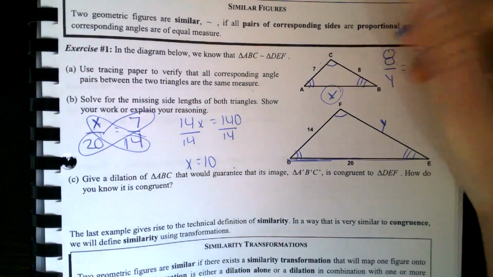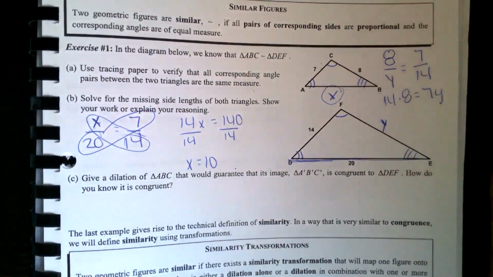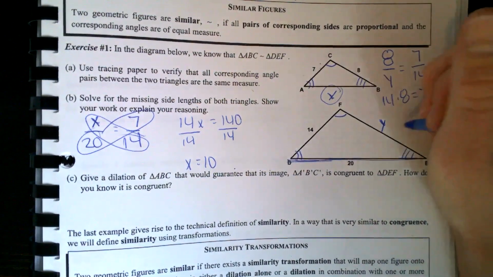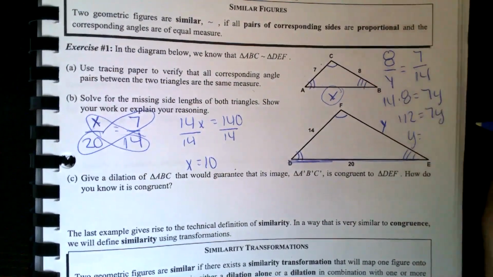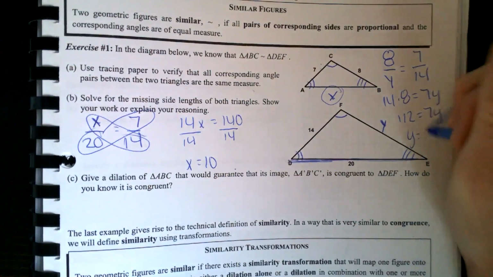So I'm going to do 14 times 8 and 7 times Y. So 14 times 8 is 112. So Y is now 16.